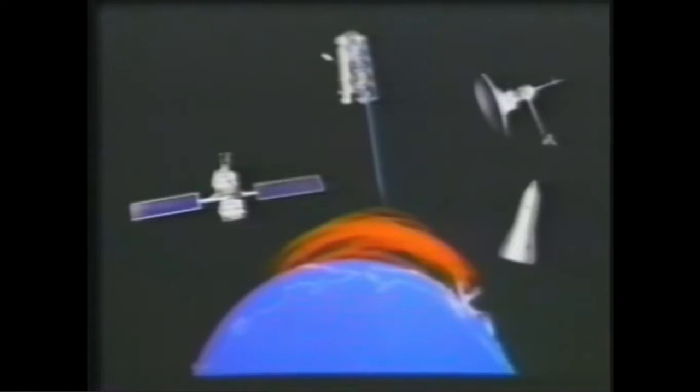In this first video on SDI, we will take a broader, more systems view of the total Star Wars architecture and how each piece must fit into the system.